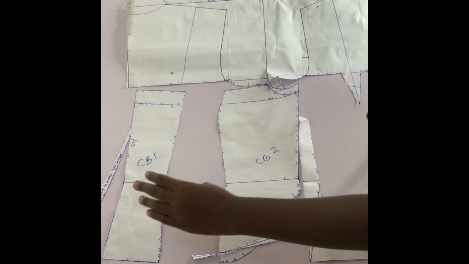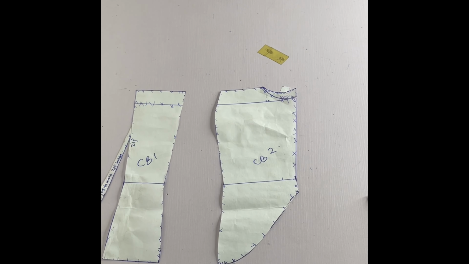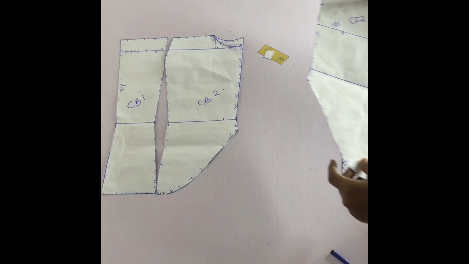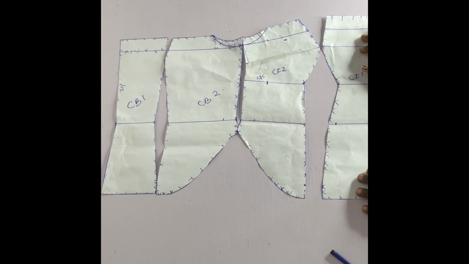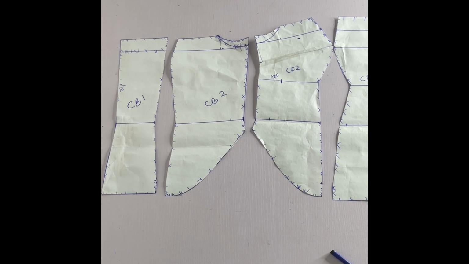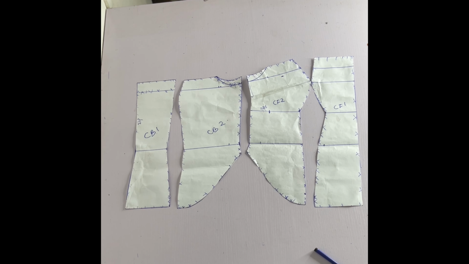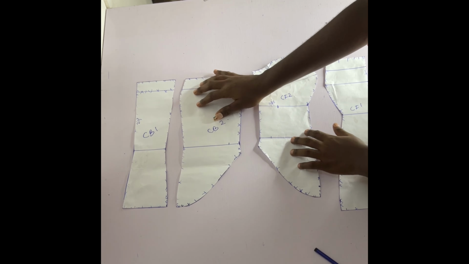So all our pattern pieces are ready to be transferred to fabric. So guys, stay tuned. On the next episode I'll be showing you how to transfer this and cut it on your fabric, and also how to sew it and form the top you saw on the thumbnail.